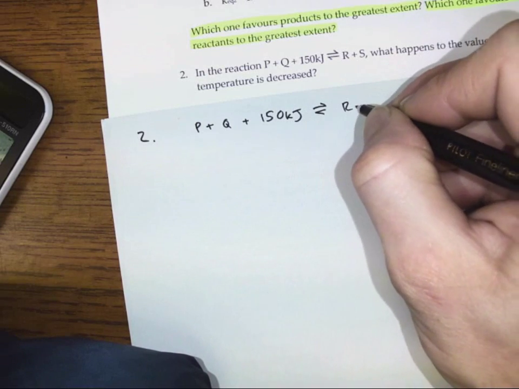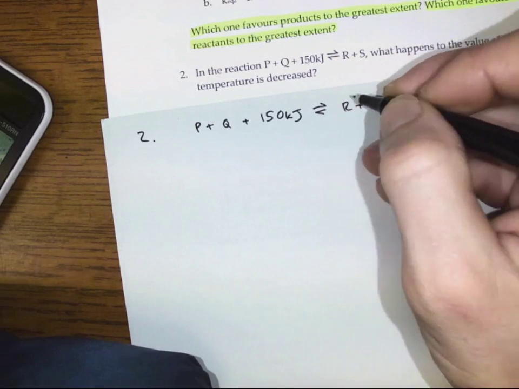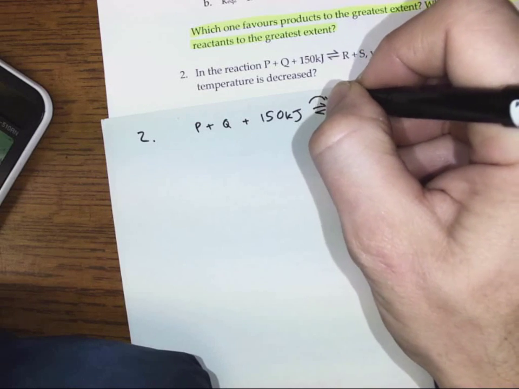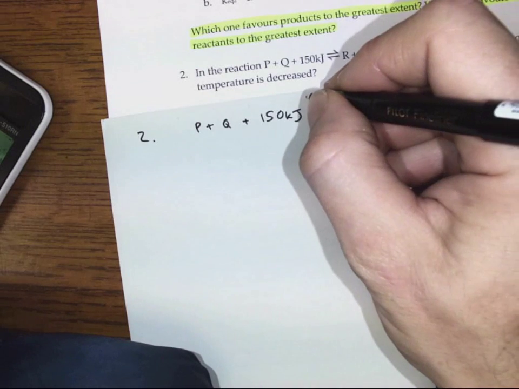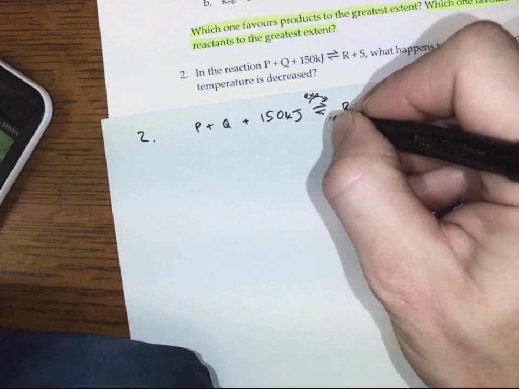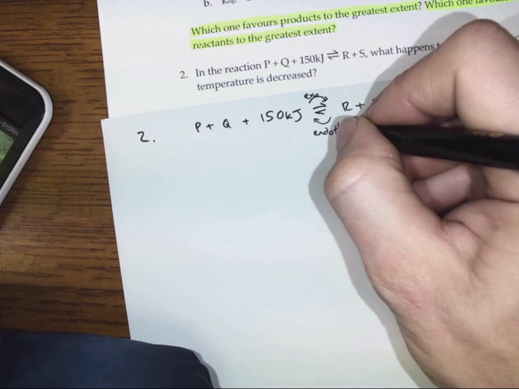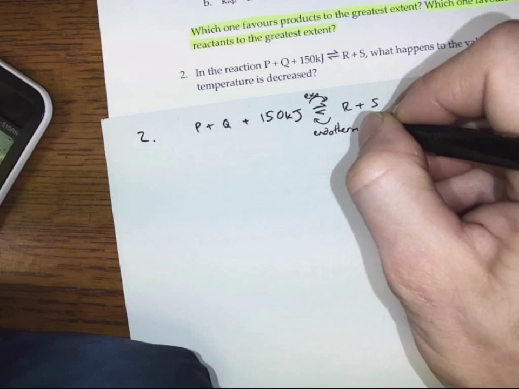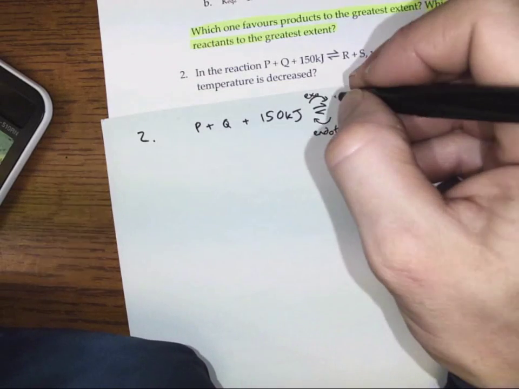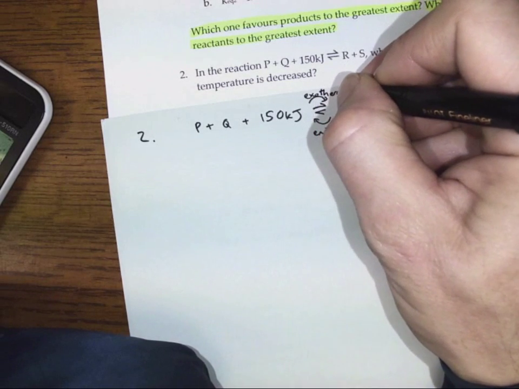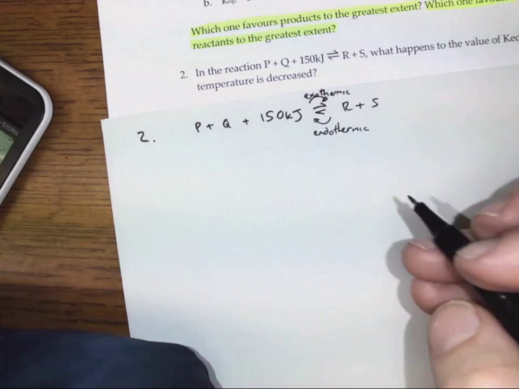It needs to go into this reaction in order for this to complete, which means we can see that this is exothermic, and this is endothermic. I just started writing it by accident, so I'm going to complete it. And this is exothermic going forward.